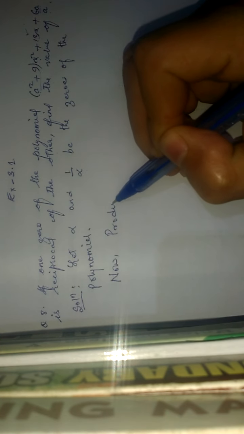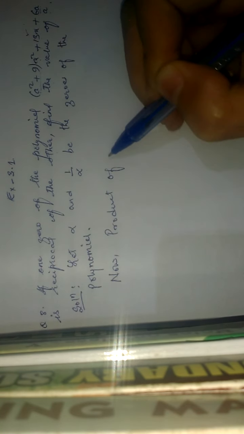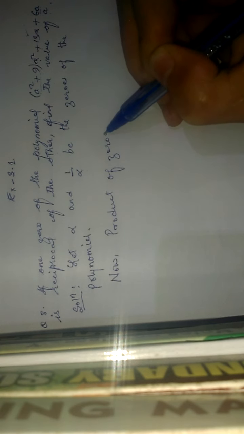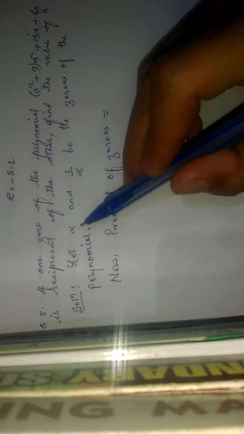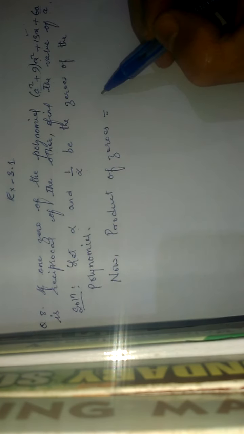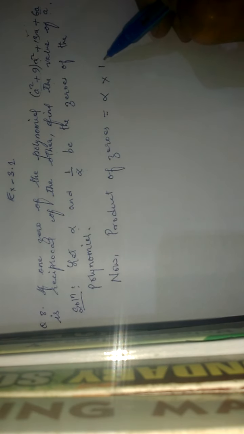Okay, then now we know that the product of zeros is equal to, since these are our zeros, let's say this is one of our zeros and this will be another zero, alpha into 1 by alpha, and this will equal to what?